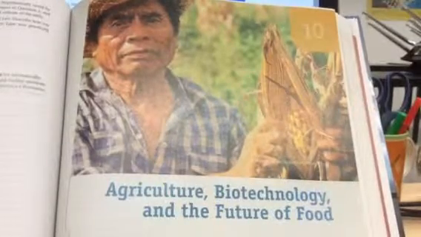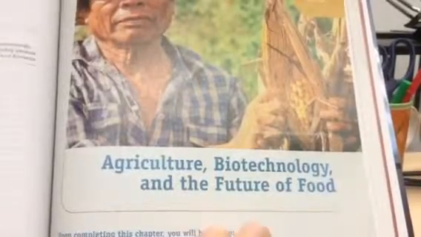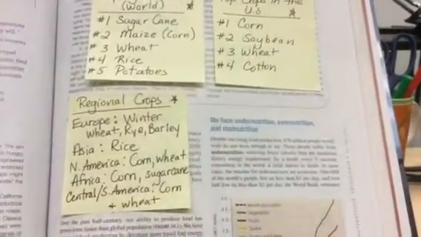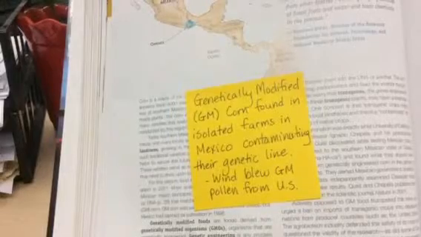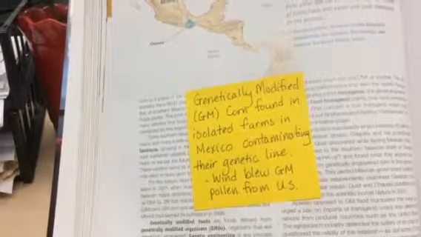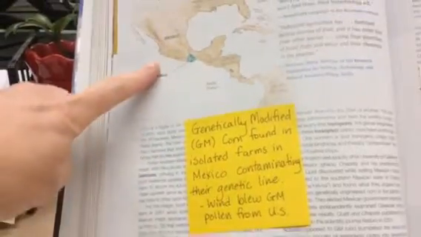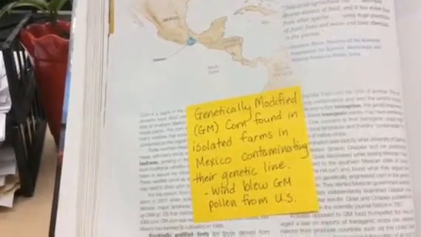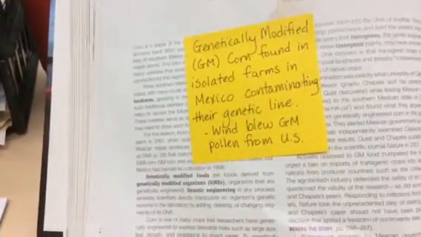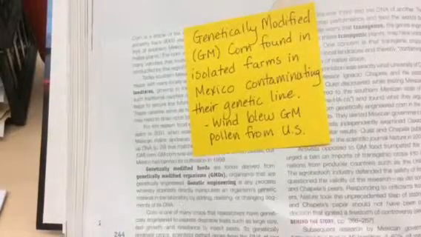Chapter 10. This chapter is about agriculture, biotechnology, and the future of food. The case study is about genetically modified corn that was found in Mexico in isolated farms. And these farms had not planted genetically modified crops. You can see it's way down here, pretty far from the United States. But the researchers that have found it believe that the wind blew this pollen from the United States down there.